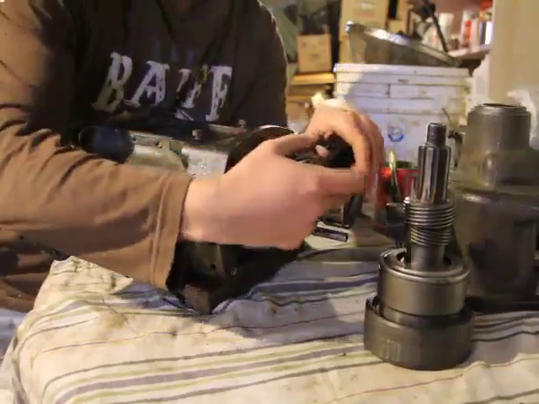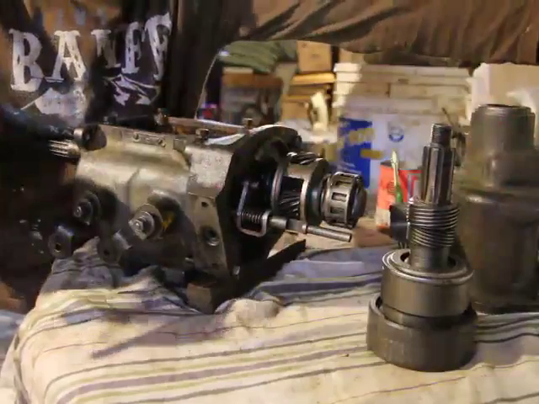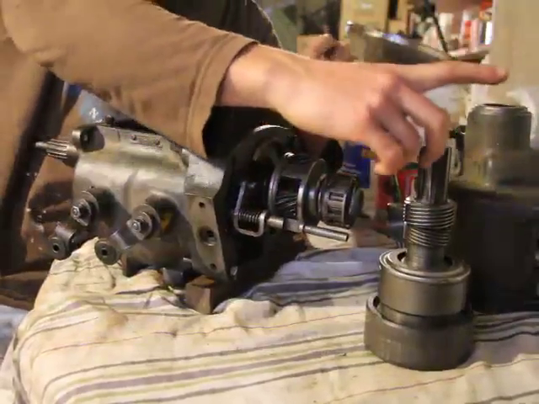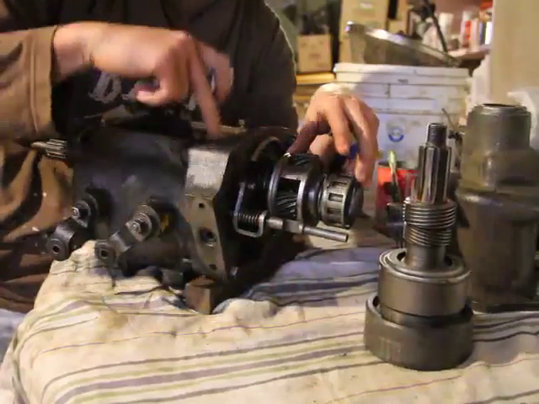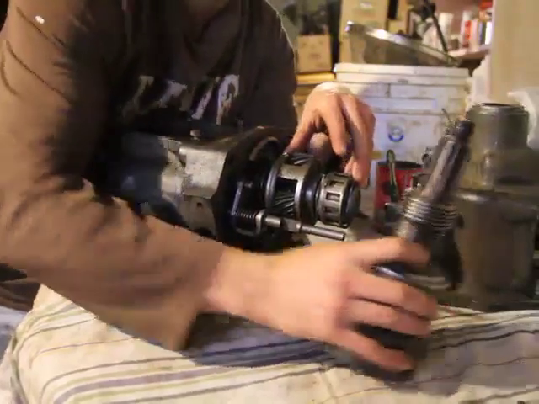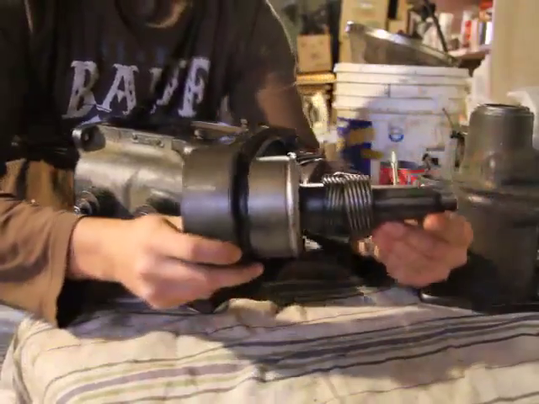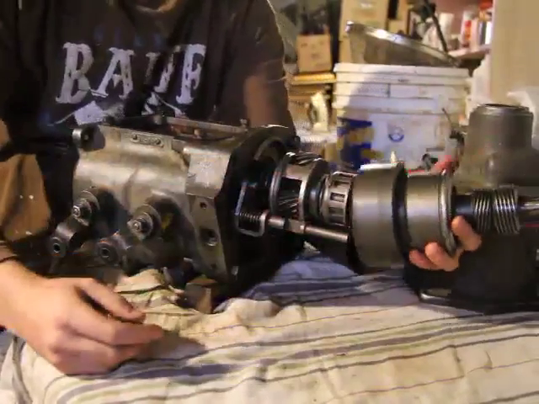Because the drive shaft, remember that long pipe that goes to the differential on the wheels in the back? That's called the drive shaft. It's connected directly to this here. Now here we have an extra shaft, which is this shaft. So we have 3 shafts.